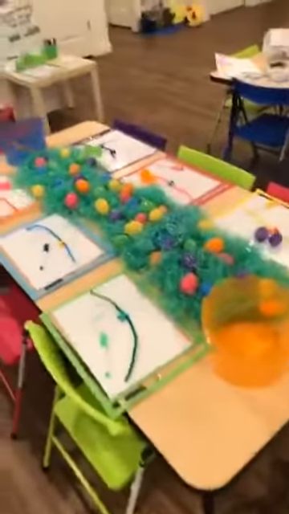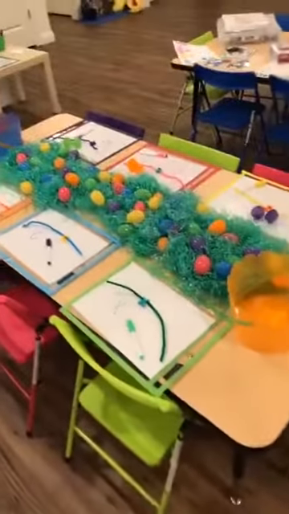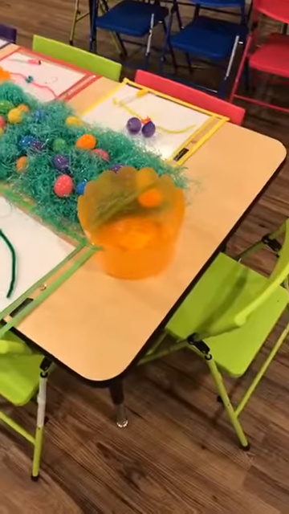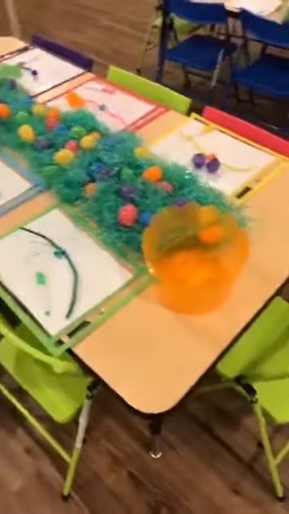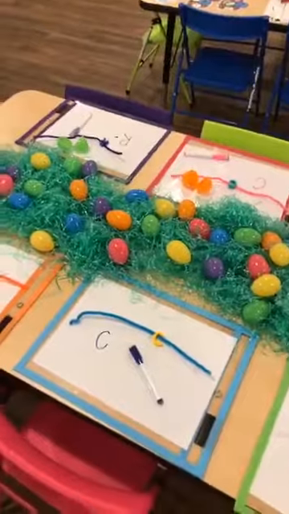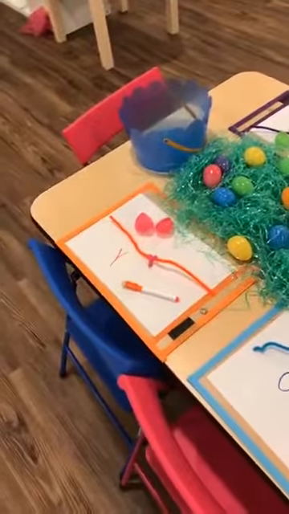So this morning for table time, my kiddos came in and I had this set up, but I had a tablecloth over it. Those plastic tablecloths are like $1. If I have something fun, I don't want them to get into it during arrival or whatever, so I just cover it with a plastic tablecloth, and if it gets all yucky, I can just pitch it.